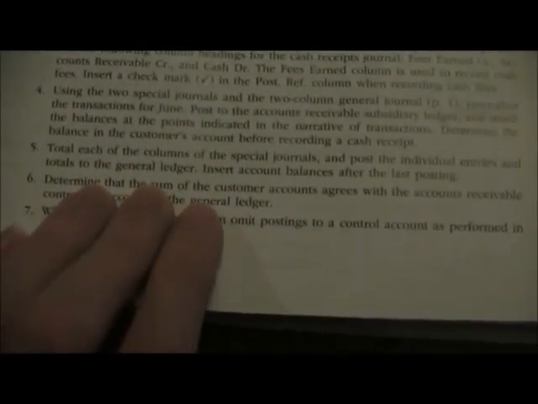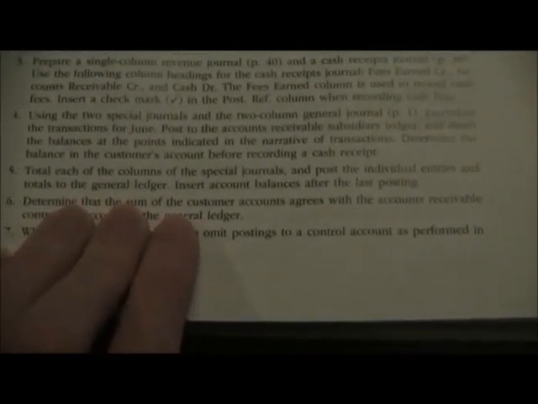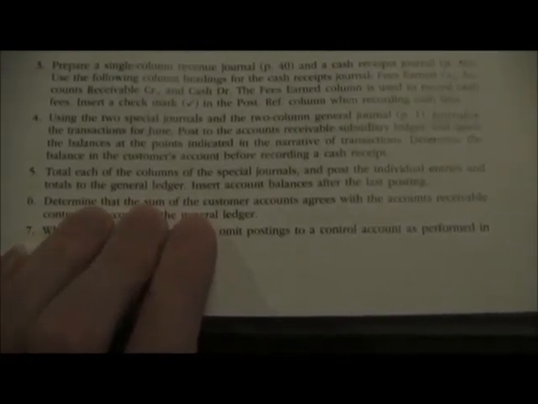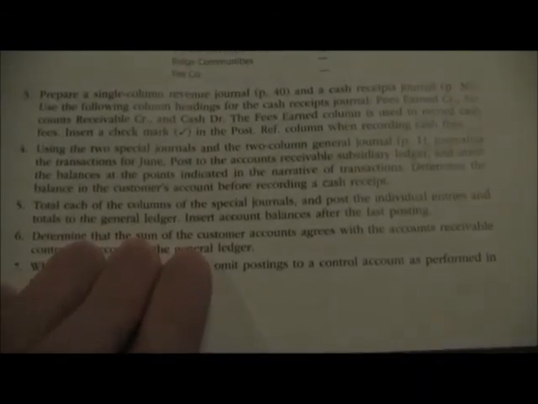So looking at our journals, everything in our journals has been posted individually. We have posted to all of these accounts, and we posted to our one accounts receivable subsidiary ledger account. So we're going to go back to our book, to the instructions, and step 5 says total each of the columns of the special journals and post the individual entries and totals to the general ledger. Insert account balances after the last posting.